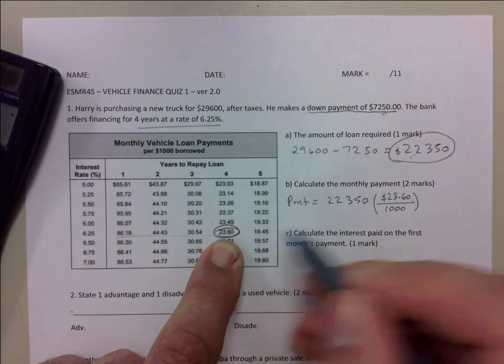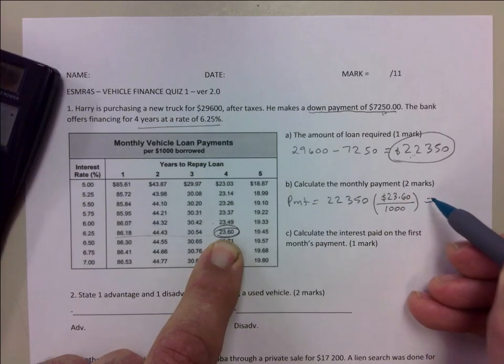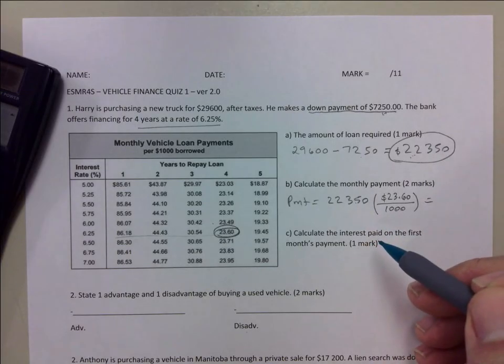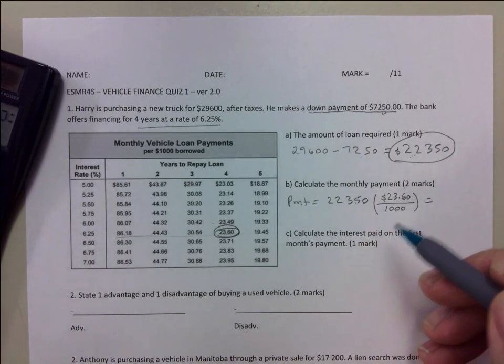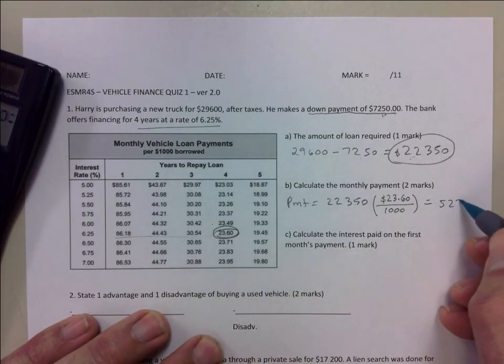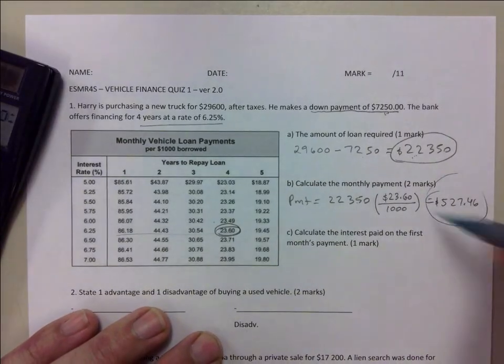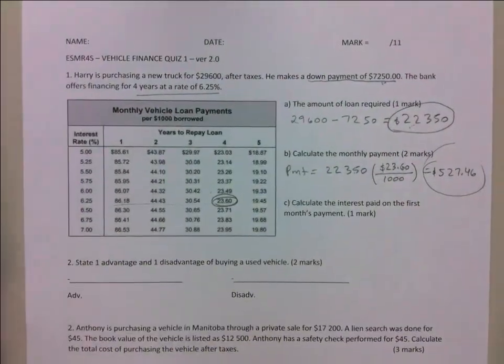If you need a table, it's going to be a mark, okay? So you divide this, you multiply it by that. It's 527.46. Okay. That's your monthly payment.